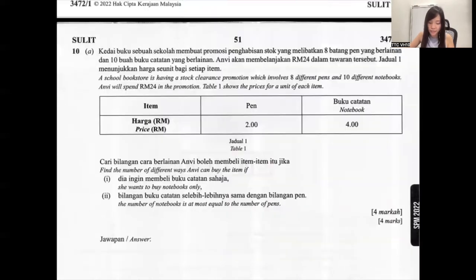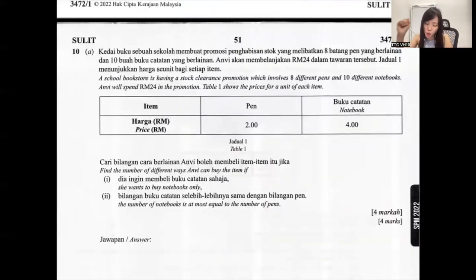Done. Next one, 10. Oh, this one, they say a school bookstore is having a stock clearance promotion with involved 8 different pen and 10 different notebook. So only this product got promotion, 8 different pen and 10 different notebook. Different, not identical one, okay? Not same one, okay? Not similar one, okay? So now they say Envy, is it Envy? Envy will spend 24 ringgit in the promotion, okay? Envy is a girl, right?